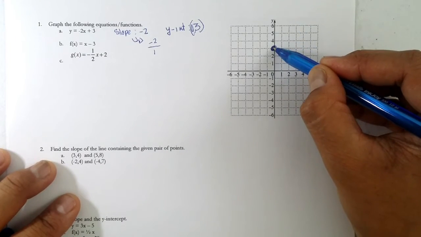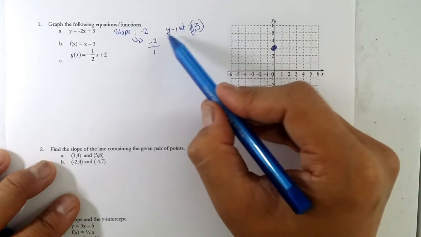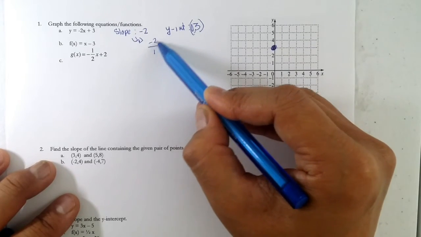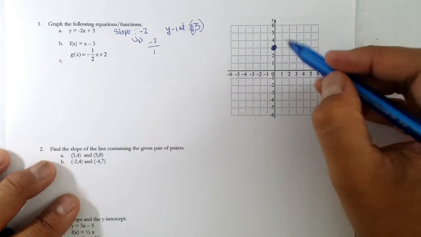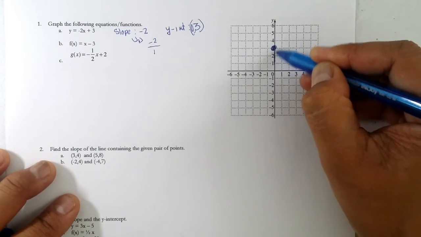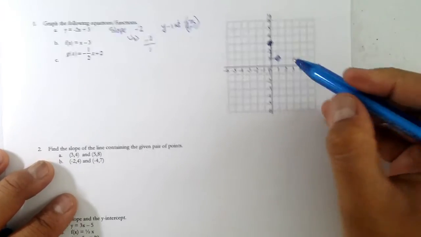Start here, move down 2 units. This is rise, but because it's a negative number, we go down. So go down 2 units, and then the bottom number is run, so we go over 1 unit. That brings us to a second point.